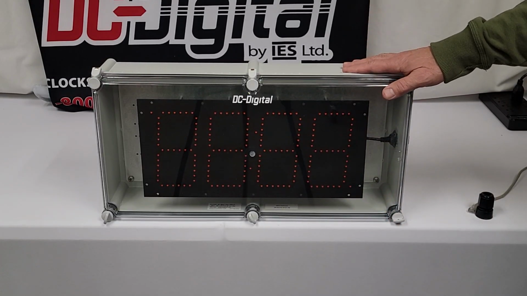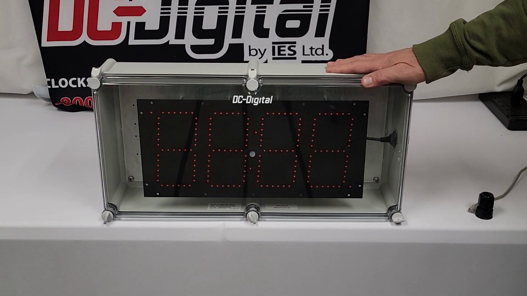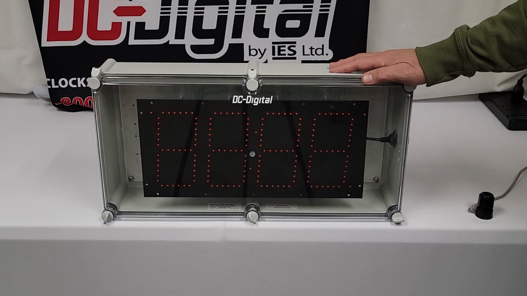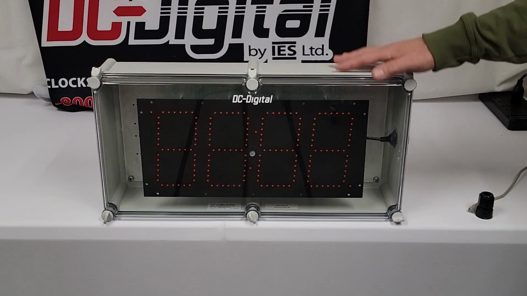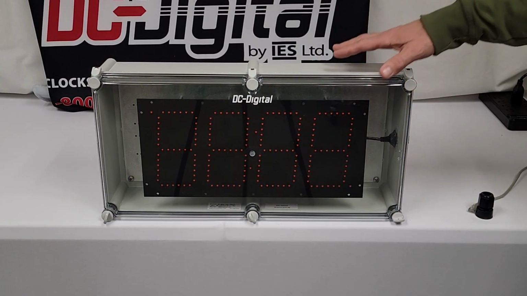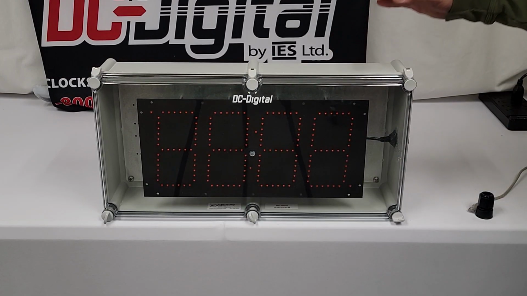This comes with version 2.0 NTP, our network NTP protocol, and it is a web-paged, browser-based program that comes already programmed onto the network card that we have within the unit.